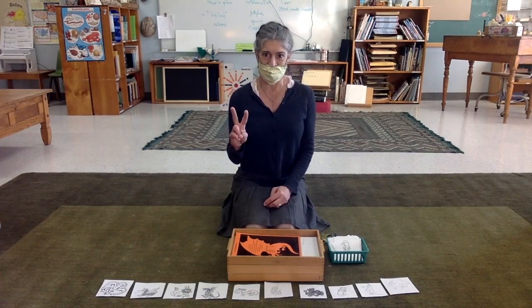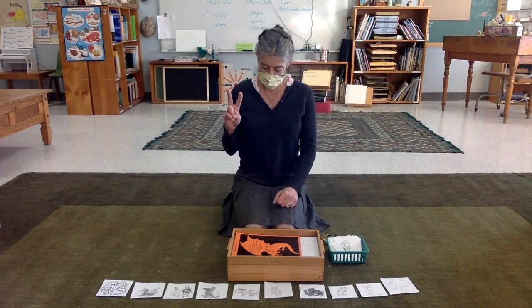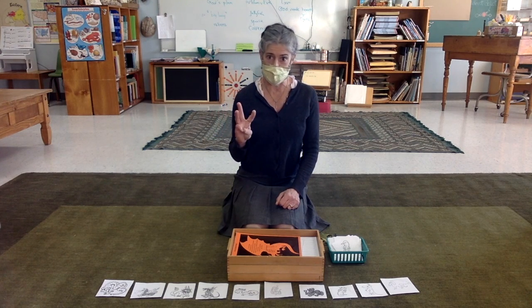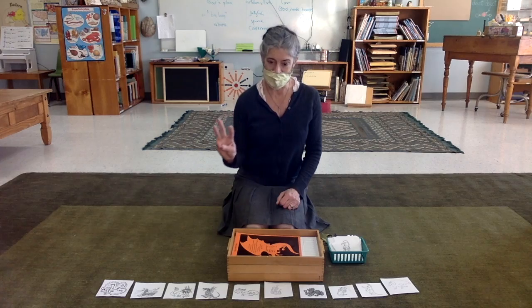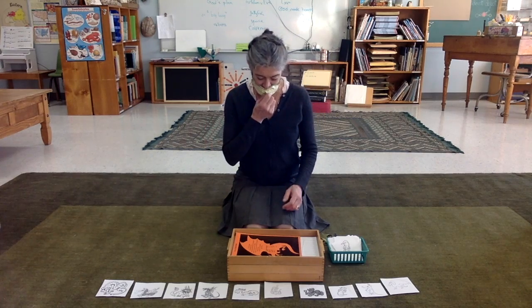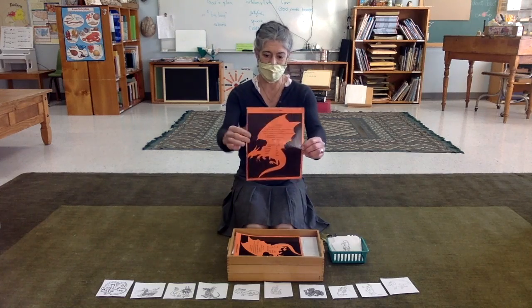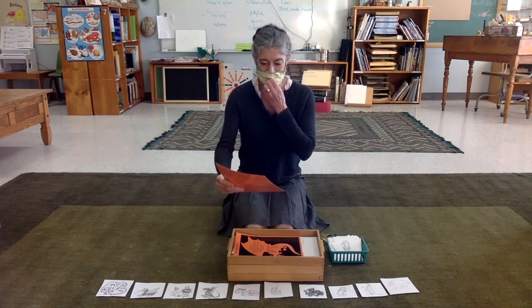January, week 2, language, lesson 3 for all 3 grades. And this work is the dragons with prepositions. So here's the first grade one, and the directions are on the dragon.